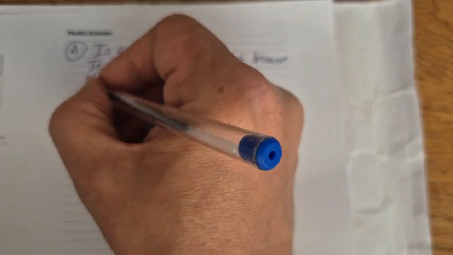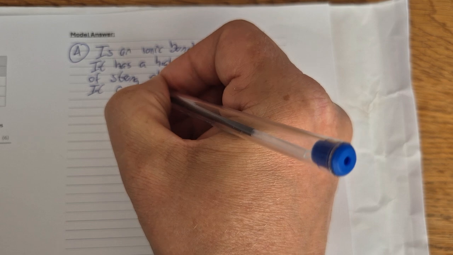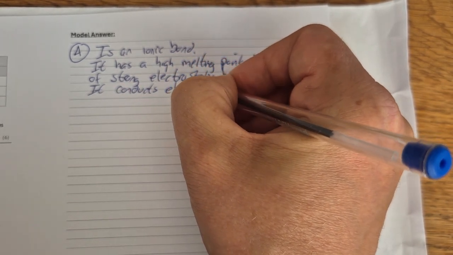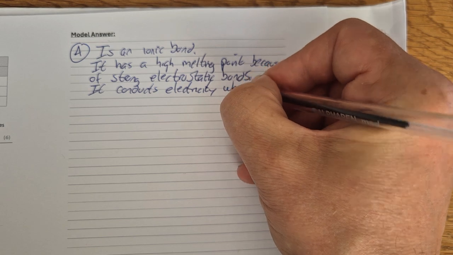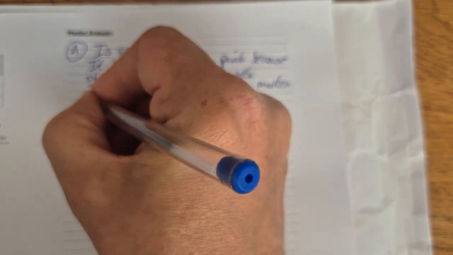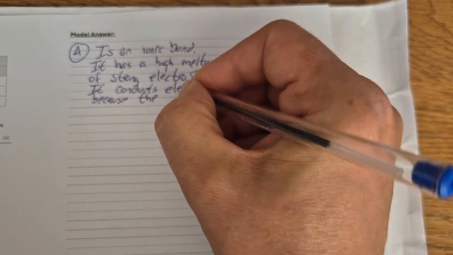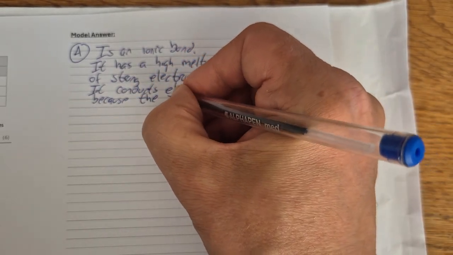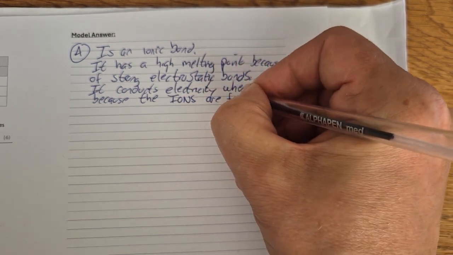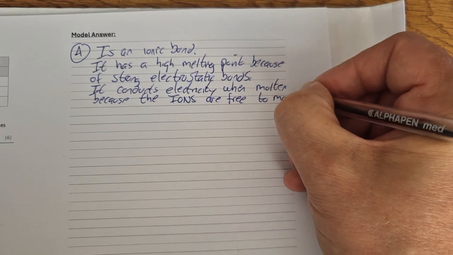It conducts electricity when molten, because the ions are free to move, so they can carry that charge.